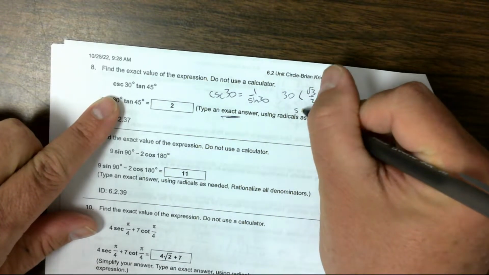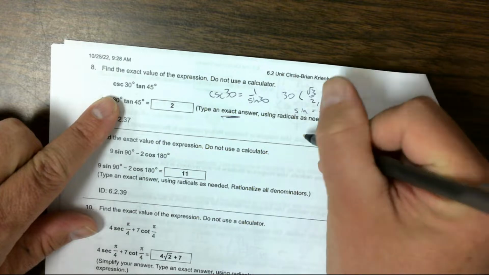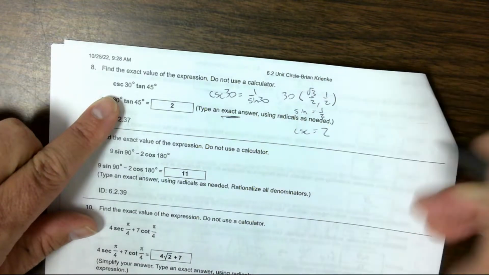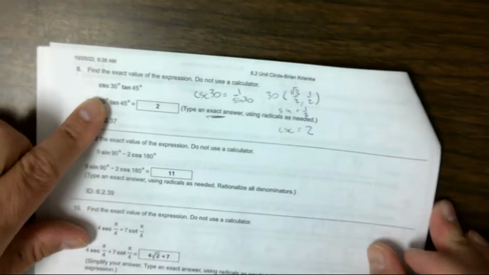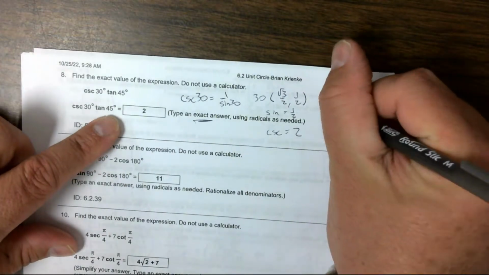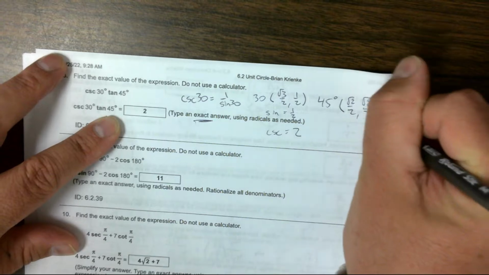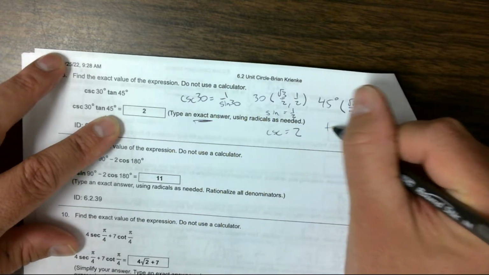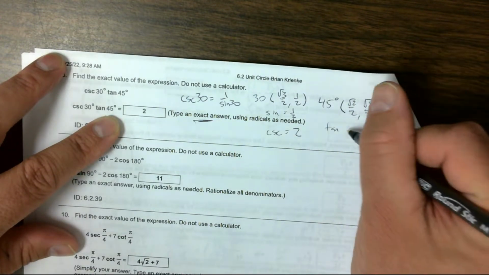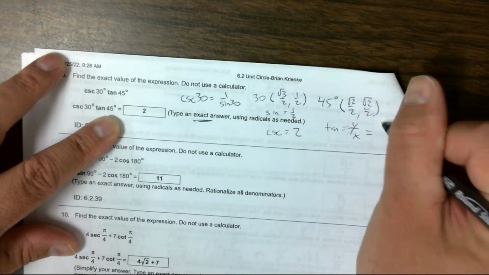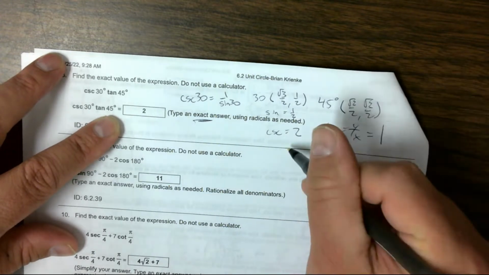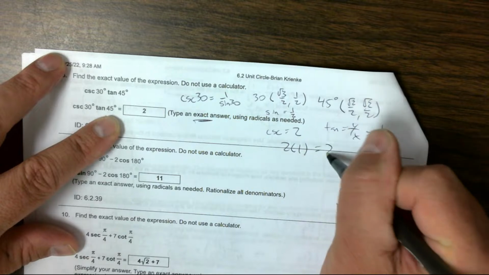So sine would have been 1/2, cosecant would have been 2. Then 45 degrees would have been square root of 2 over 2 for both of these. And if it's tan, it'd be y over x. And if it's the same thing, it's just 1. So we get 2 times 1 is 2.